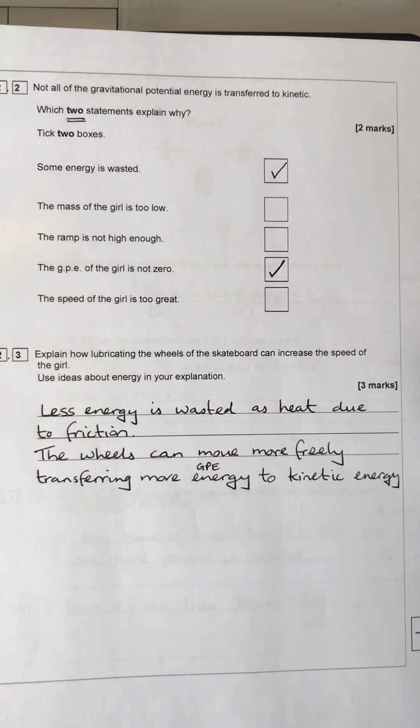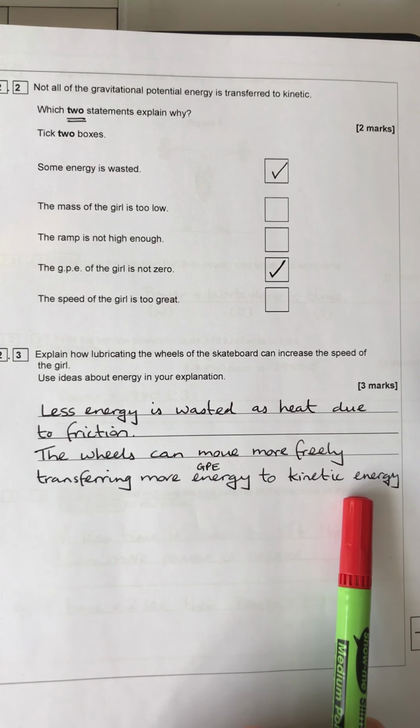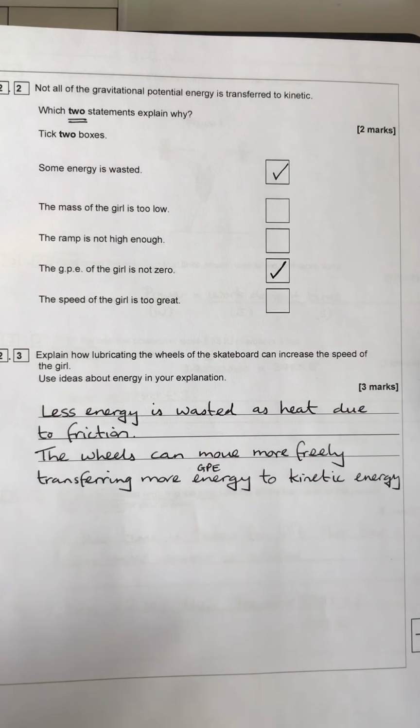2.3. Explain how lubricating the wheels of the skateboard can increase the speed. 3 marks for this one, so 3 pieces of information. Less energy is wasted as heat due to friction. We all know that. Increasing the friction increases the heat energy, which is all wasted. So that takes energy away from what may be converted into kinetic energy, so it will mean a slower speed. The wheels can move more freely if they're lubricated, so therefore more energy is transferred from the gravitational potential energy to kinetic energy, which means that the skateboarder travels faster.